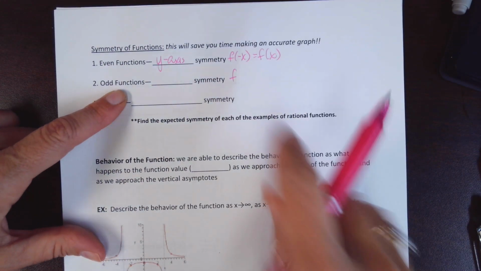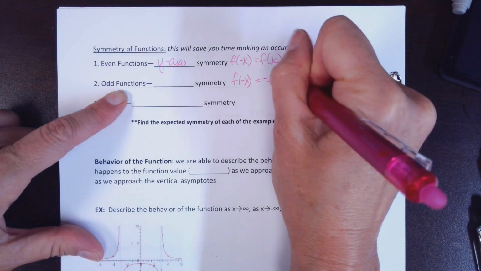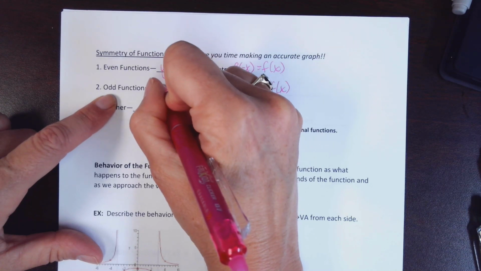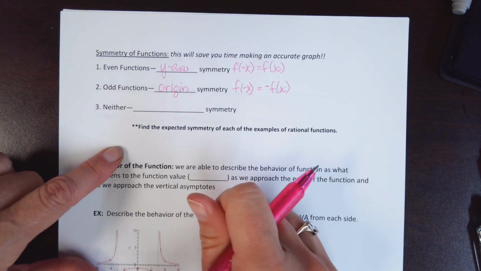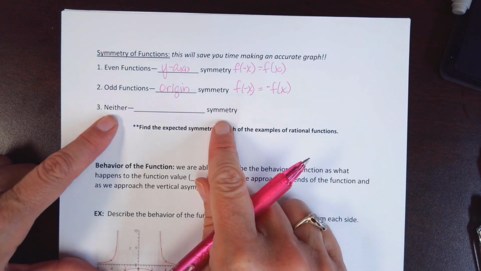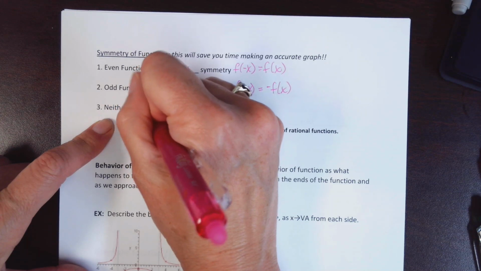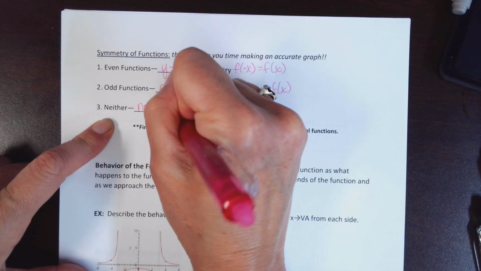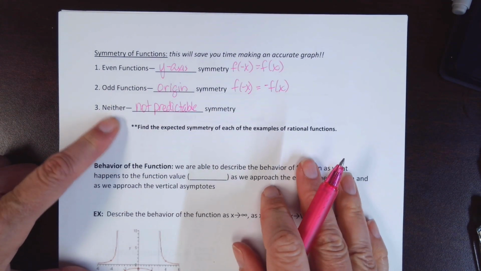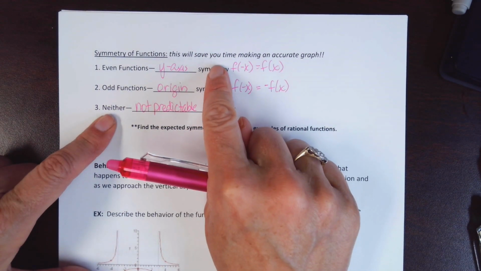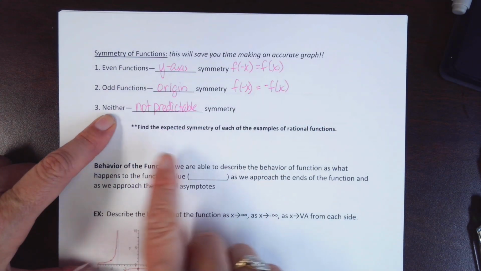Okay. If we plug in that -x and we get out the opposite of what we started with, we have an odd function, O and O, has origin symmetry. Odd function has origin symmetry. If we plug it in and we get some terms that change signs and some terms that don't, that is not predictable symmetry. Now, our symmetry test is pretty quick, and it helps us save time. We kind of know what to expect with our graph. We don't have to check as many points.